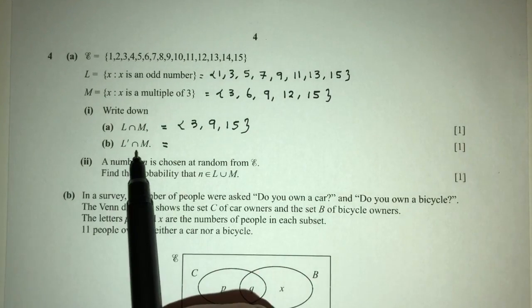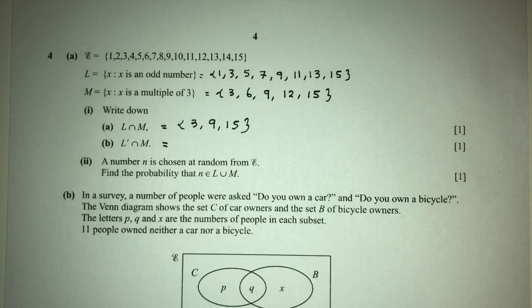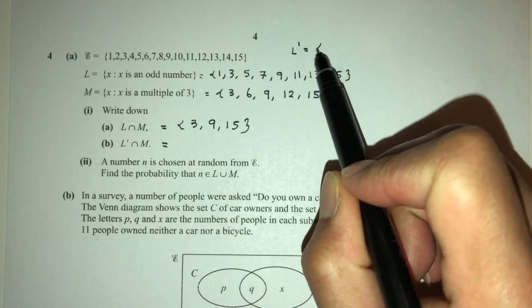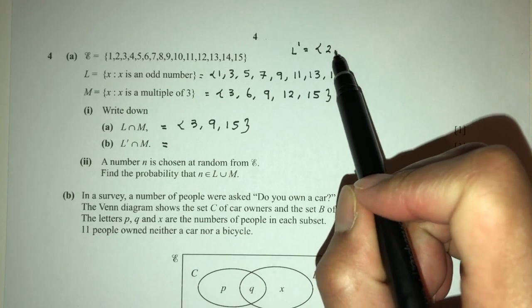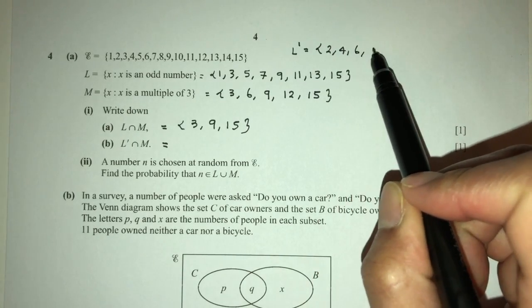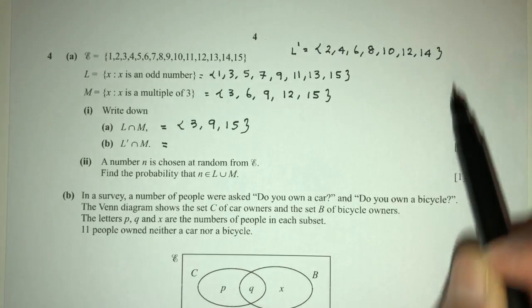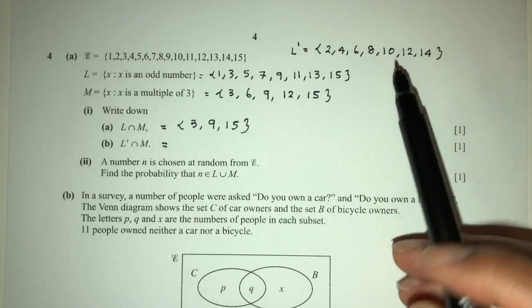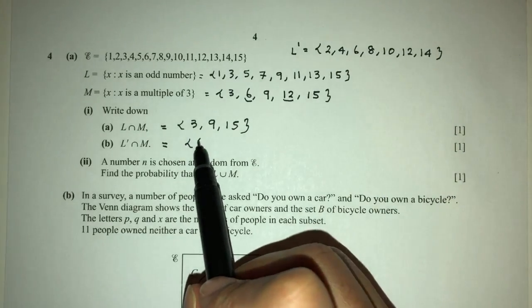Now we have to find L prime intersecting M. So we can first find out what is the set of L prime. So let's do that. L prime will be the elements outside of L. So here we have 1, we don't have 2, that will be 2, 4, 6, 8, 10, 12, 14. So that will be the set of L prime. Now L prime intersecting M, let's see what these two have in common. As you can see, 6 and 12 are common, so that will be the set 6 and 12 for this one.